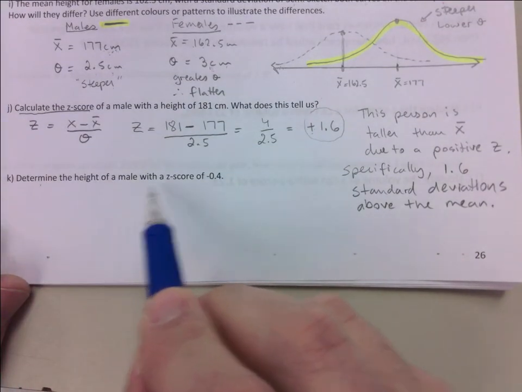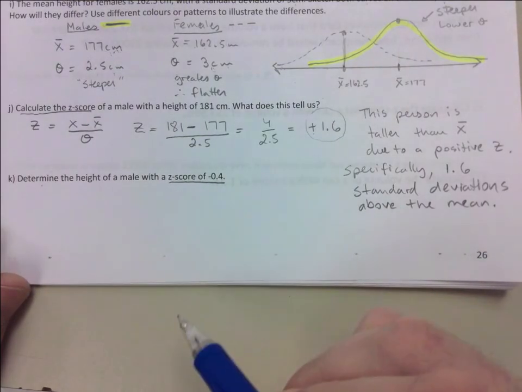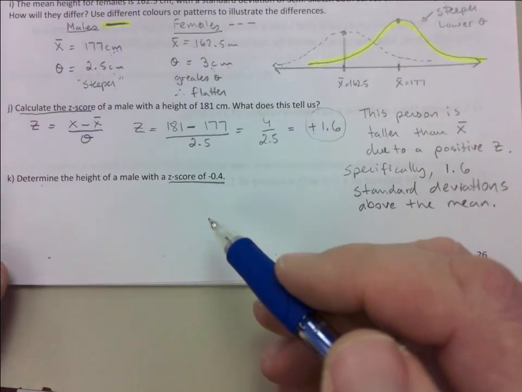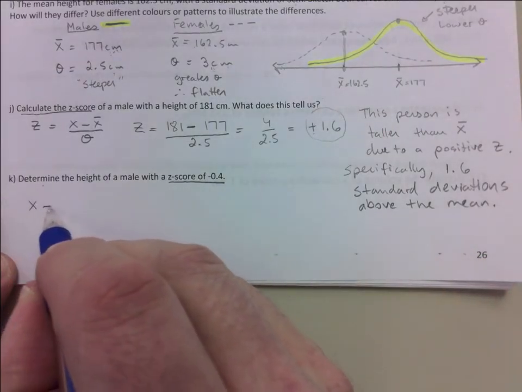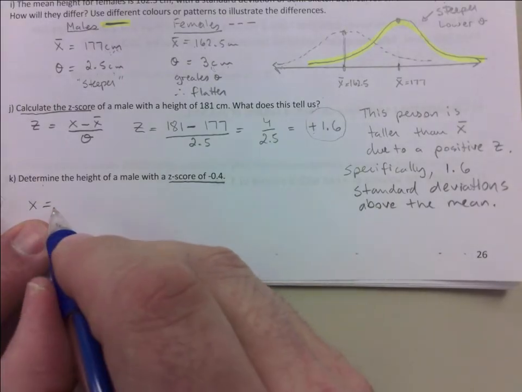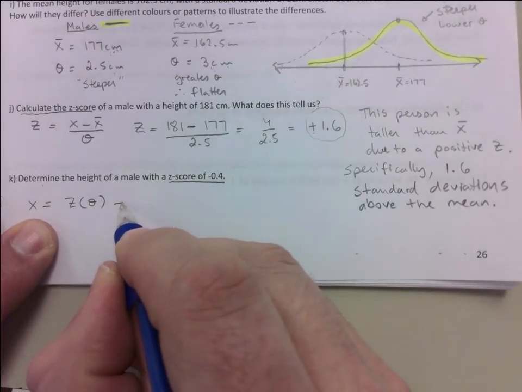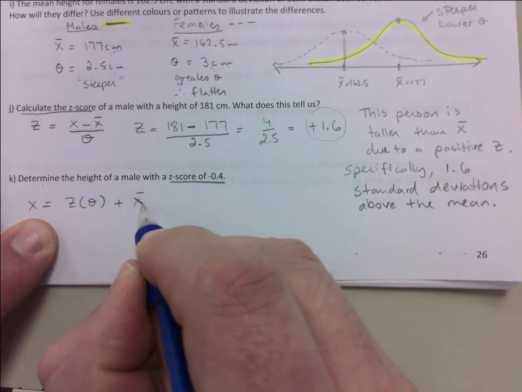Determine the height of a male with a z-score of negative 0.4. That's when you use this formula. You want the actual height, not the z-score. So it's z times standard deviation plus the average.